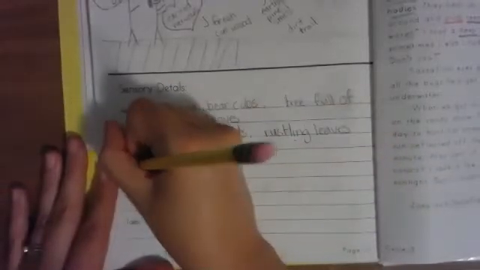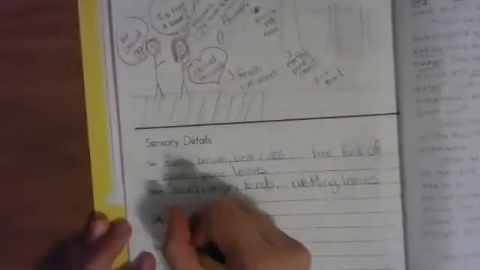I didn't really touch anything, just walking. So I don't think I can add any touch. Maybe you can add it to yours. Smell. Remember, I wrote the fresh cut wood.